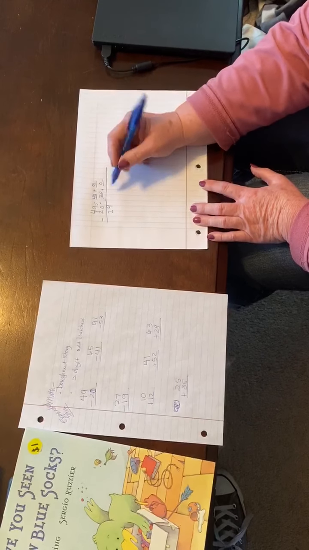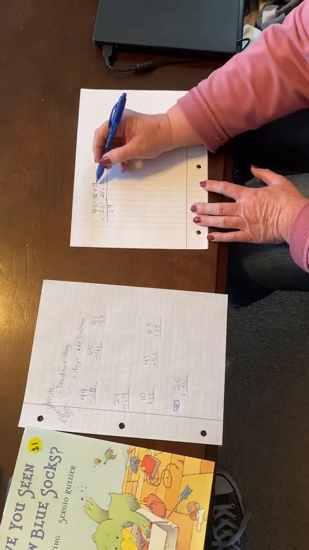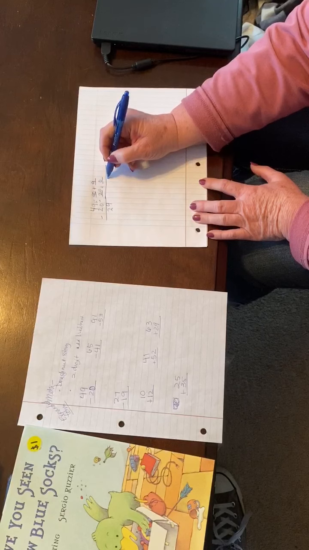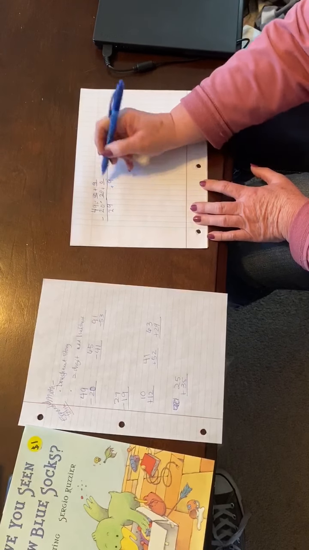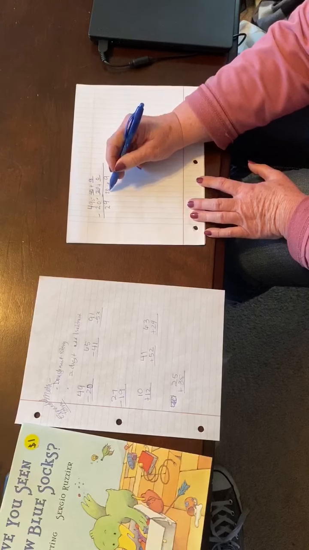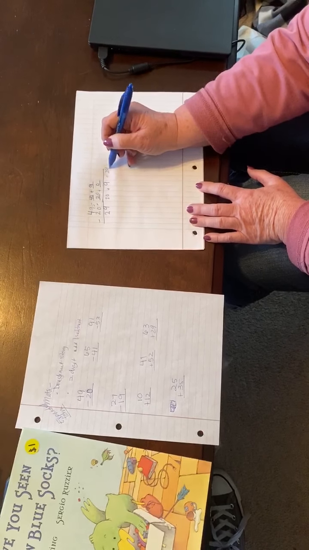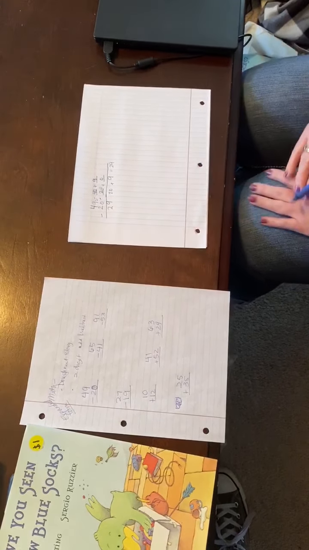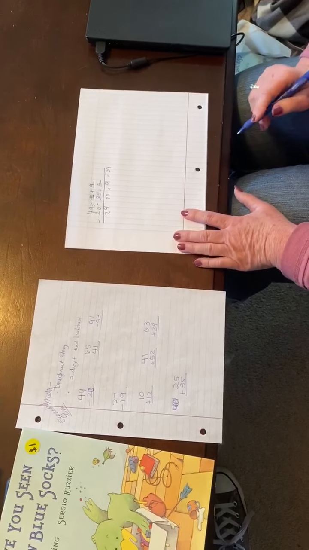So now we do the same thing over here. We subtract. 9 minus 0 is 9. And 40 minus 20 is 20. And then if we push it all back together again, we would have 29. We got the same answer. Very good. Okay, so now we're going to do our next problem.